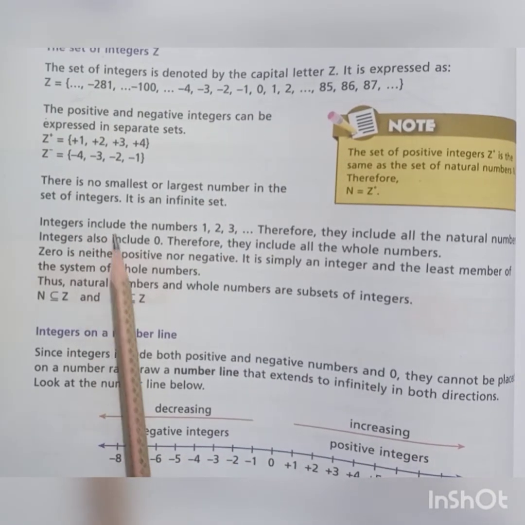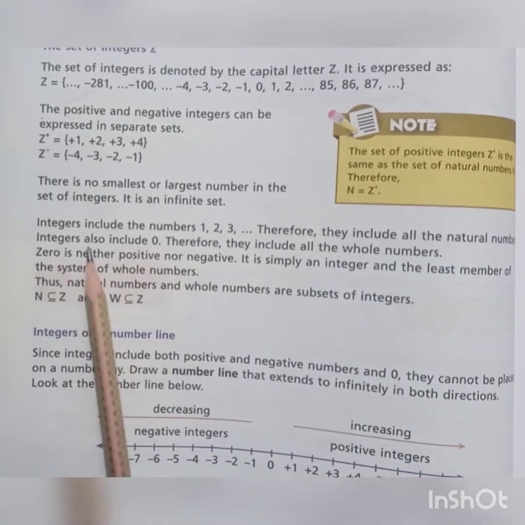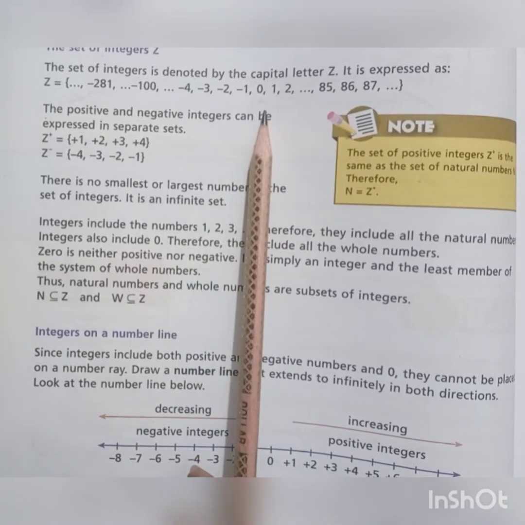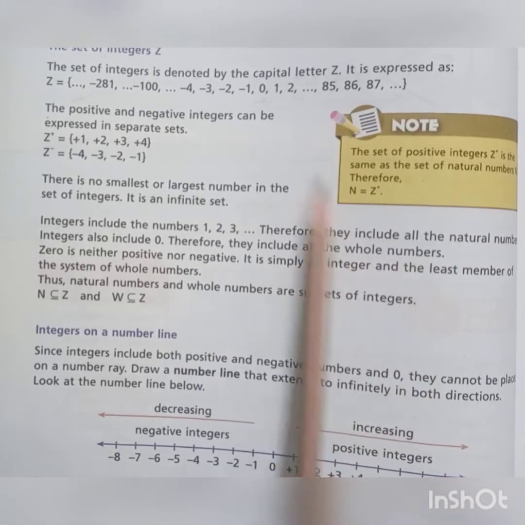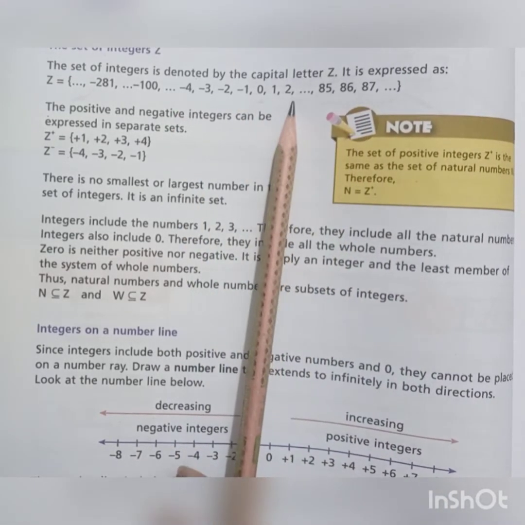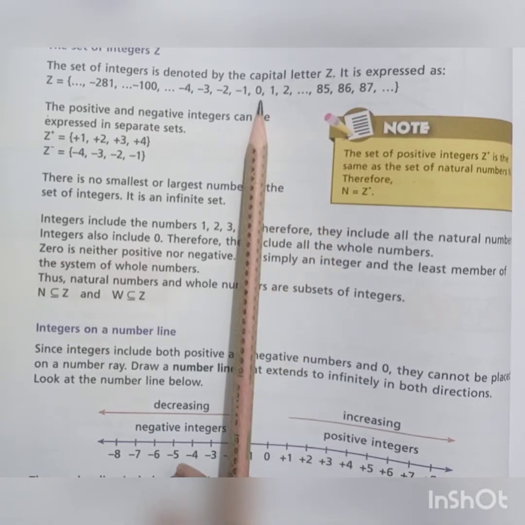Now students, next, integers include the numbers 1 to 3. Therefore they include all the natural numbers. Integers also include 0. Therefore they include all the whole numbers. You can see that in integers all the whole numbers and natural numbers are included, as natural numbers start from 1 and whole numbers start from 0.